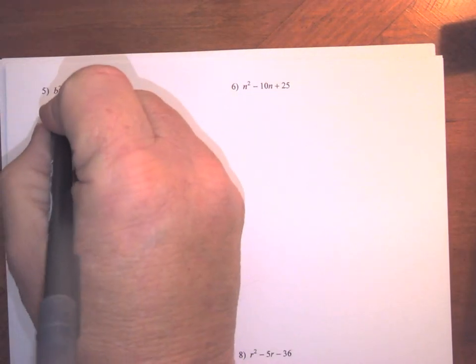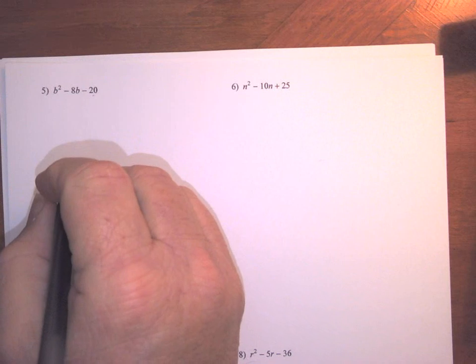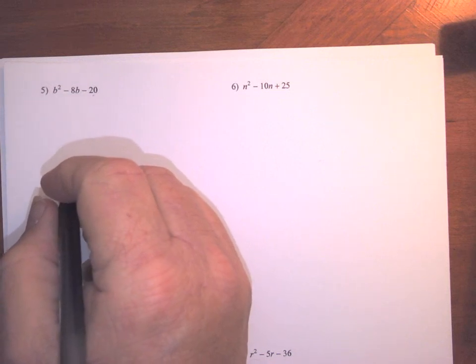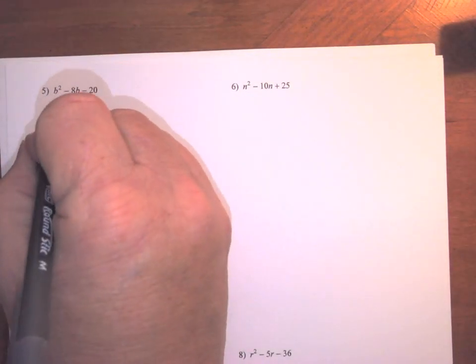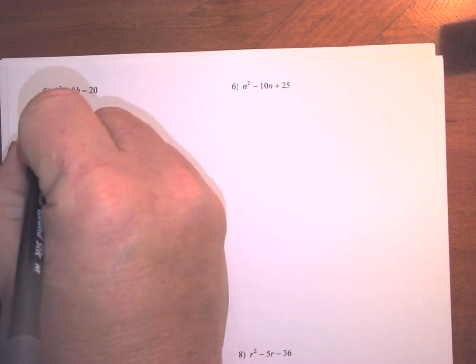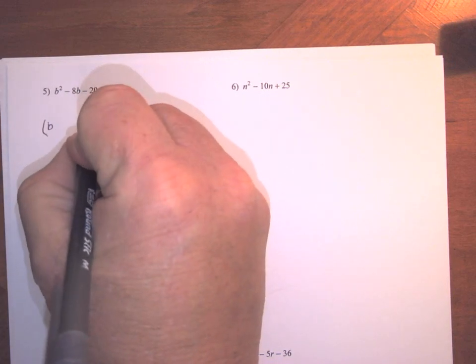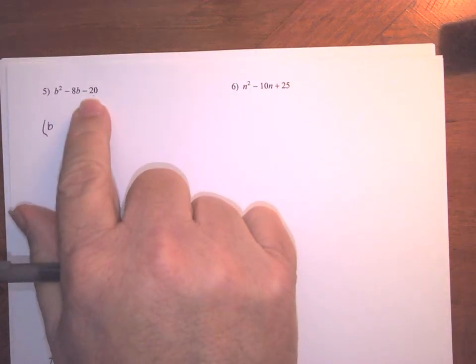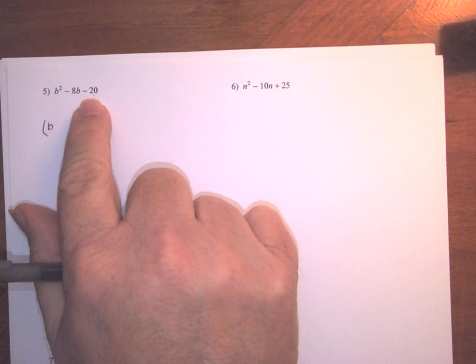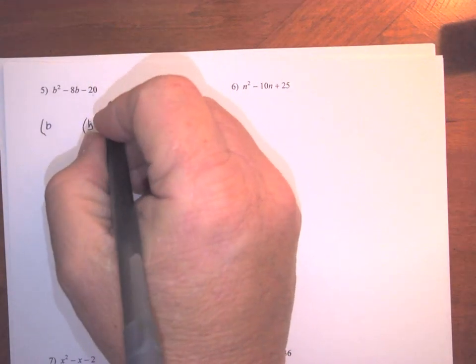But when we look at our problem here, here's what we do know. We know that if we were to make a box, it would have b's on both sides. So we're going to make one factor equal to a b and the other factor equal to a b. And we know we have to have two numbers that multiply together to equal negative 20. So what can we do?